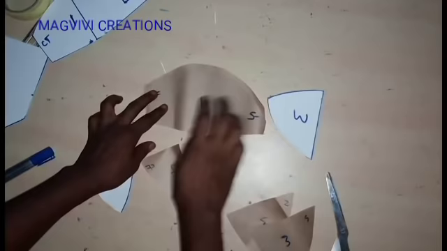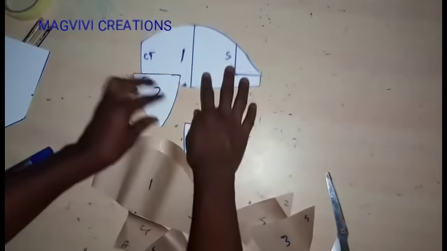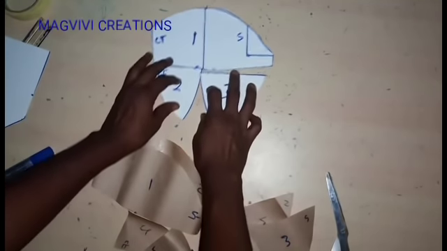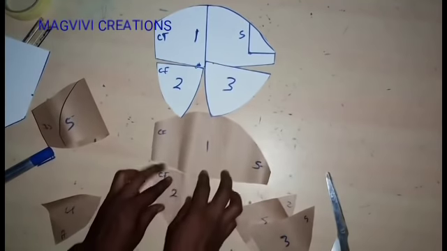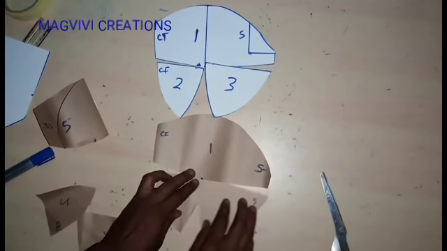Now this is the top one, like this. This is how it is. Hope you can see this. This is how it is. 1, 2, 3, right? So you take 1, you take 2, then you take 3, like so.